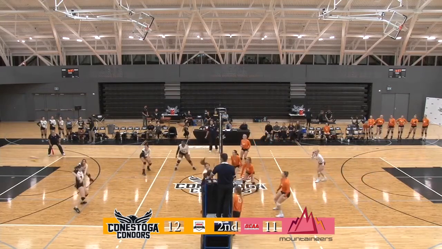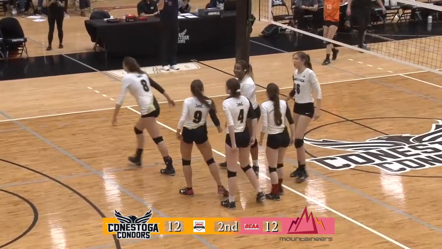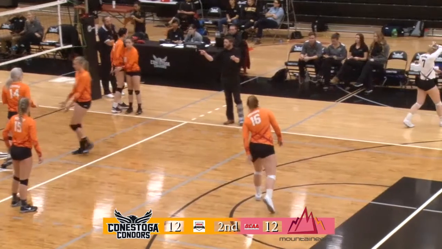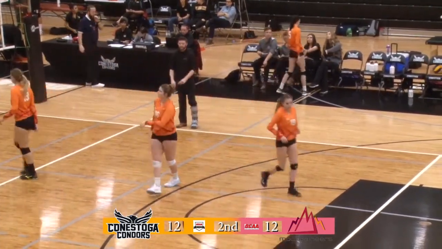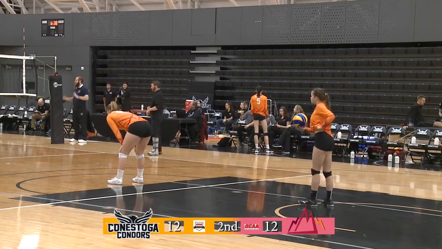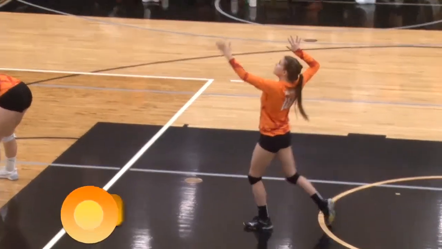Yeah, it's like they've found their groove now. Two powerful spikes, but Mohawk got the point. Go ahead, ladies. Yeah, I would have needed a very strong dig to get that one. 18, Meredith Elfstone serving for Mohawk.